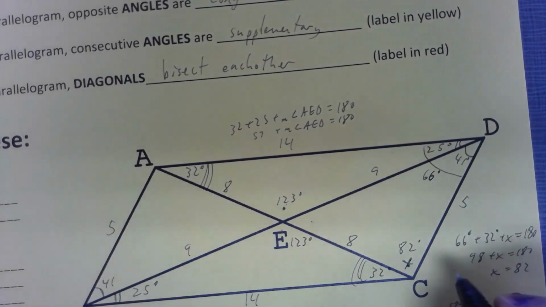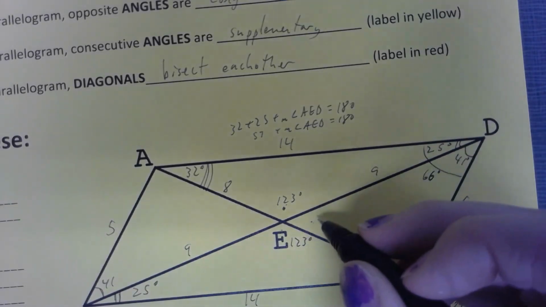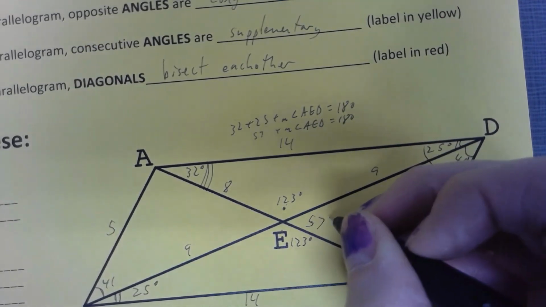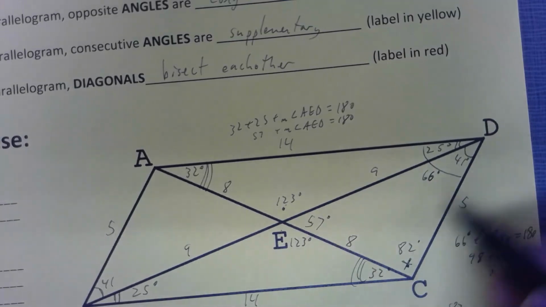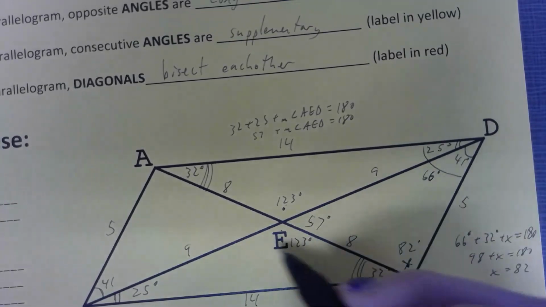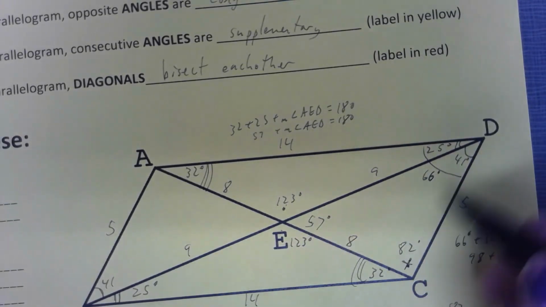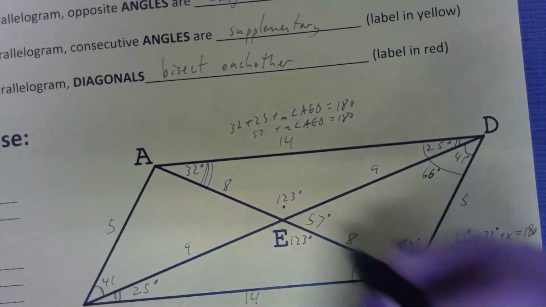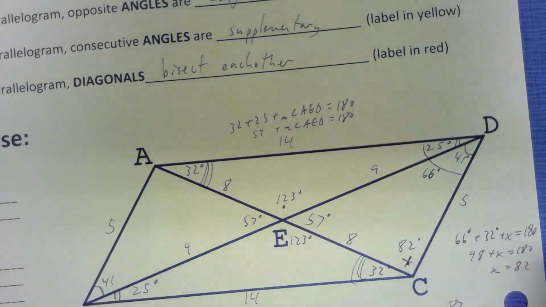Angle CED is this one here. We can add the 82 and 41 and subtract from 180, or we can subtract 123 from 180 to get 57. So angle CED, 57 degrees. Notice that 82 plus 41, those are non-adjacent interior angles to that 123, which is an exterior angle of this triangle. 82 plus 41 is 123 as well. So that is another way to find that measure there. But vertical angles are the same. So 123, 123, 57, 57.